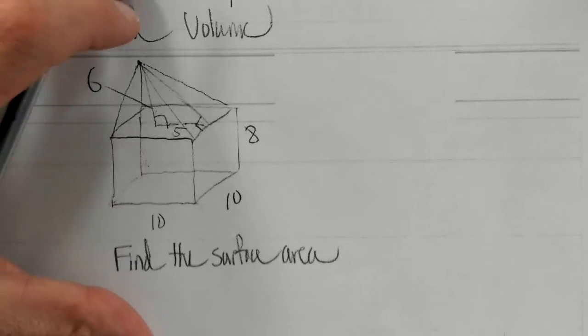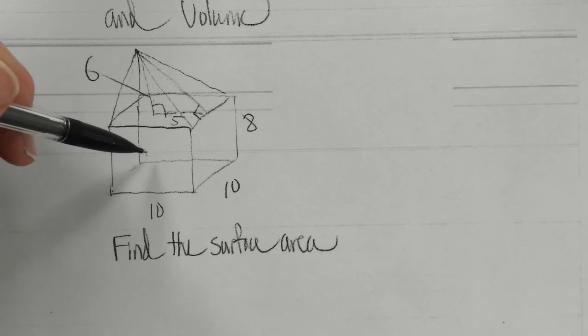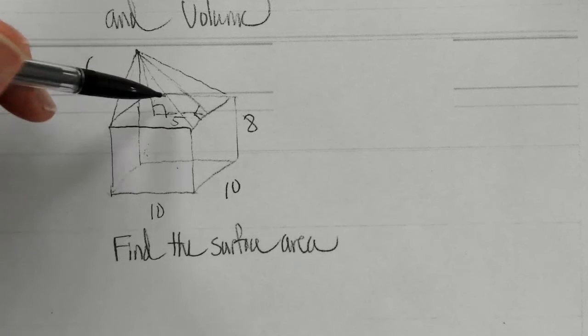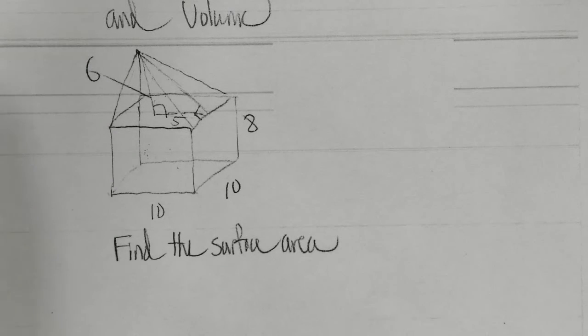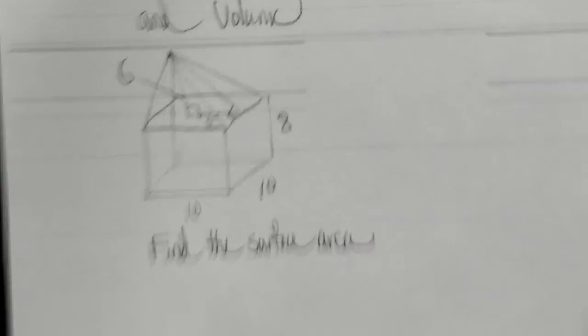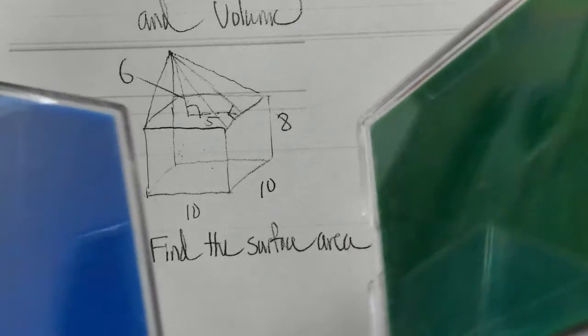Now, with surface area you have to be careful, because with this figure you can't just find the full surface area of each of these two things and add them together. Here's why. If I got the full surface area of the prism and the full surface area of the pyramid and added them together, it would be too much. Why? Because when I put them together, these two surfaces are not showing anymore, right? So we have to subtract those off.